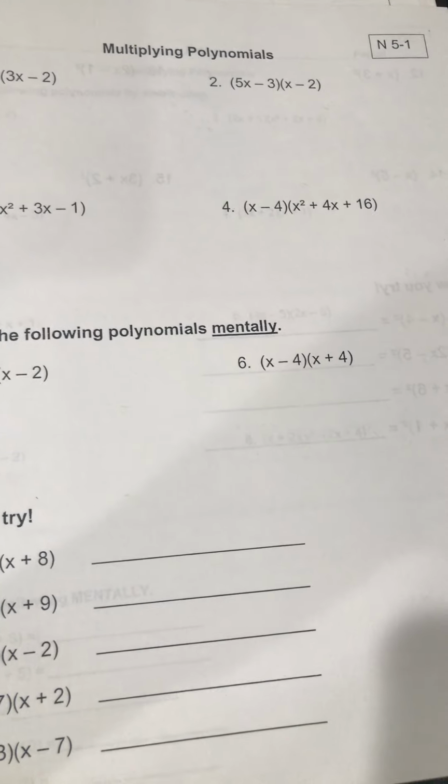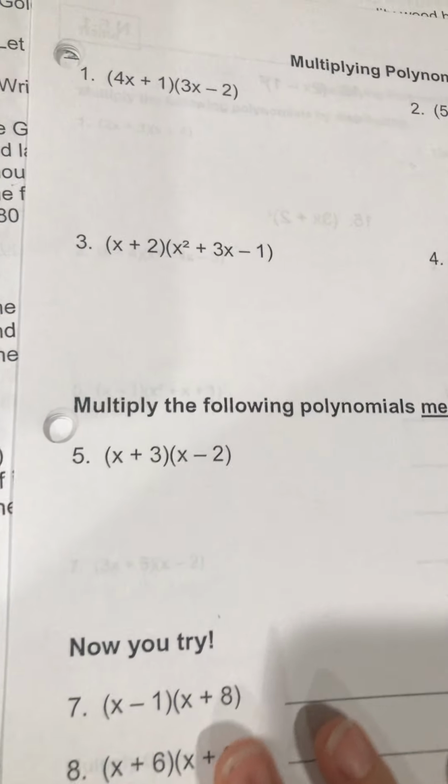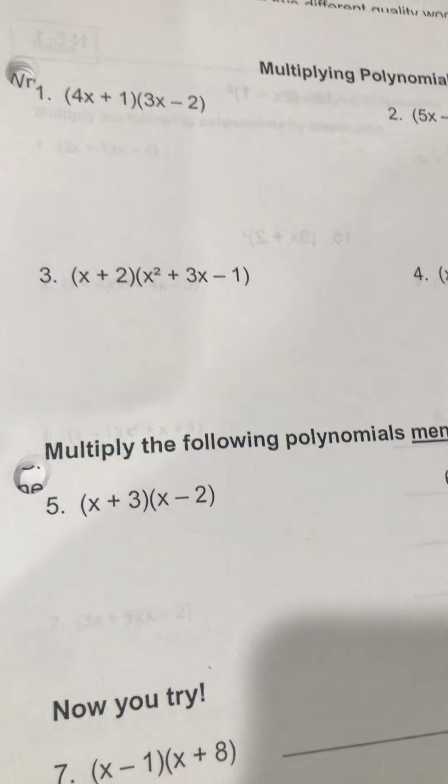Okay, so we're going to multiply polynomials today. We're starting a new unit, which is unit 5. So let's look here. We're going to do our first example, multiplying polynomials.